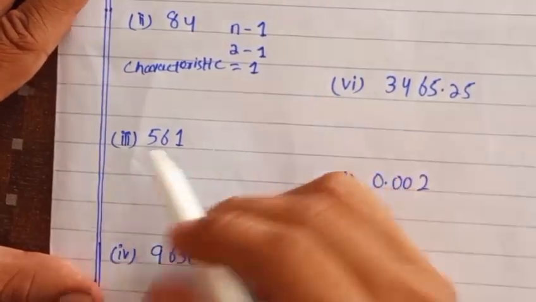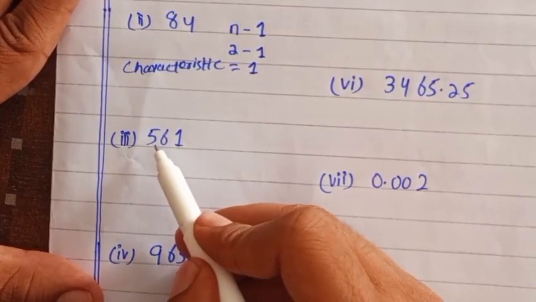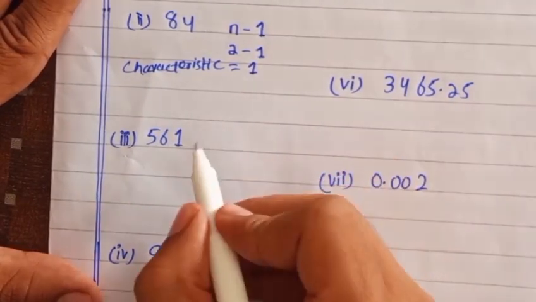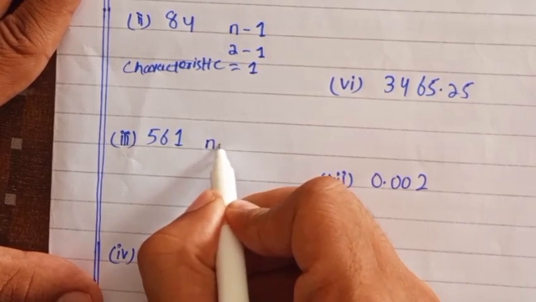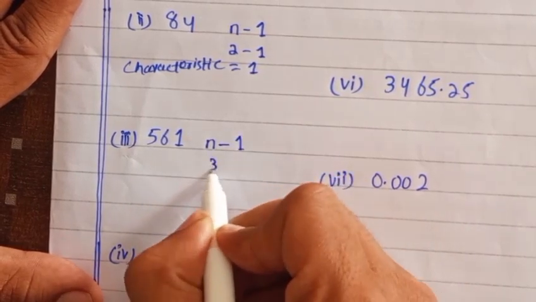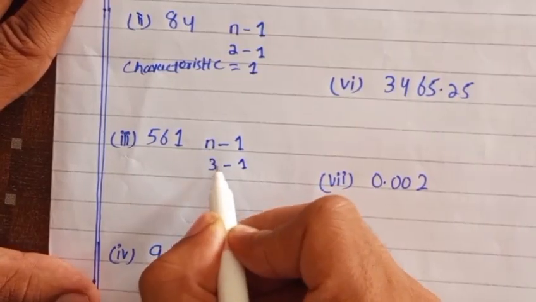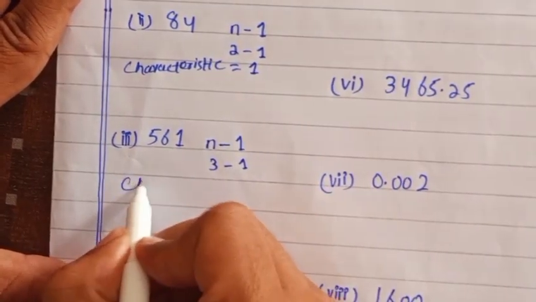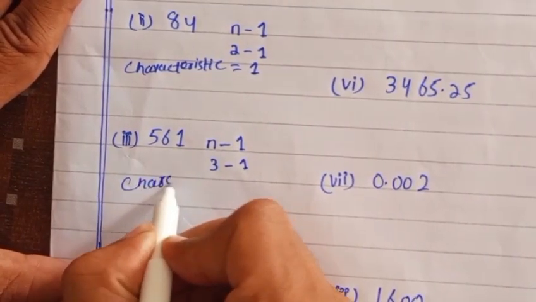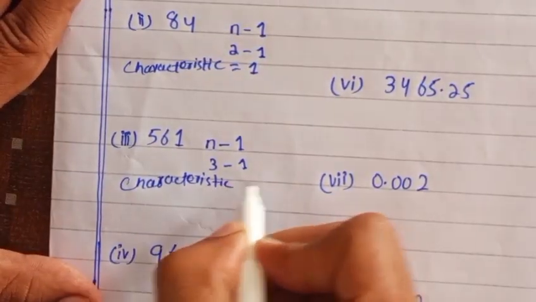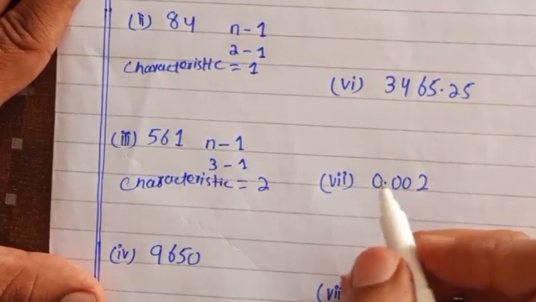Come towards number 3. See here, there are three digits present: 5, 6, 1. We will apply the formula n minus 1, n means number of digits. This means 3 minus 1, so my characteristic is 2.